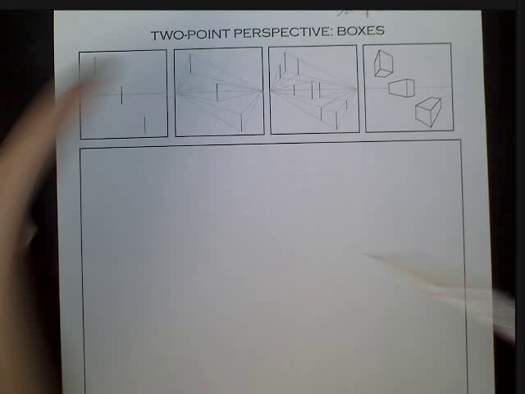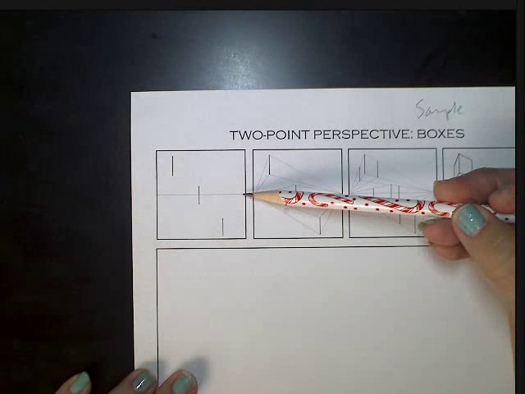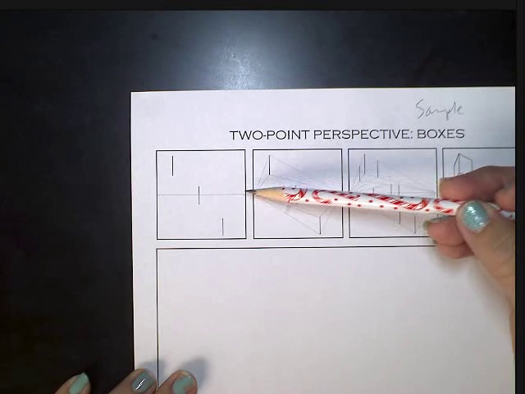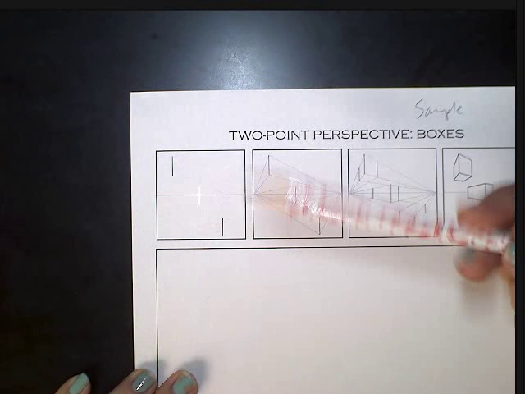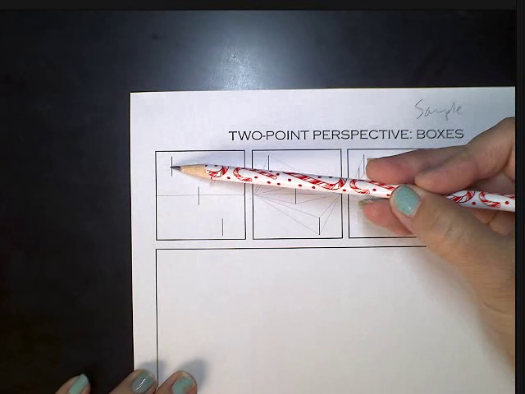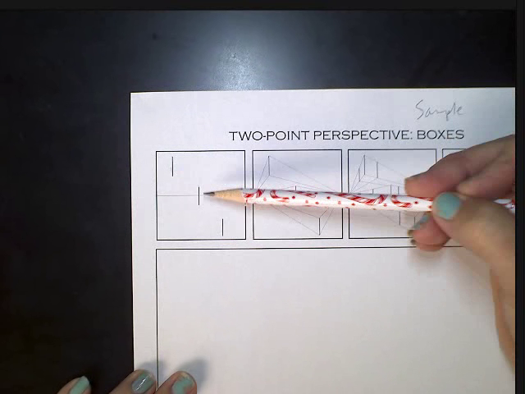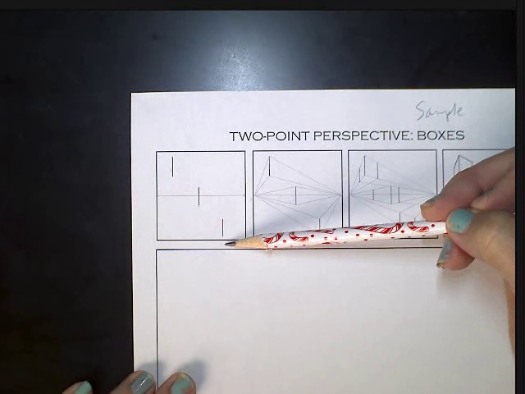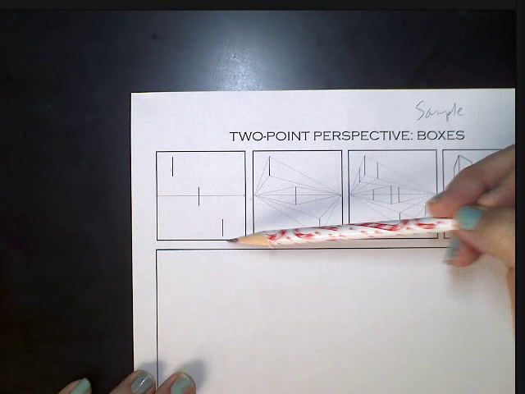So the very first thing you're going to do is set it up, and I'm going to do that off camera and keep it a little quicker. You're going to set up a horizon line. You're going to go ahead and set up two vanishing points, one on each side of the horizon line. And then you're going to set up three verticals, one above to the left, one in the middle, and one below the horizon line on the bottom right. So if you can go ahead and do that, we'll continue in just a moment.